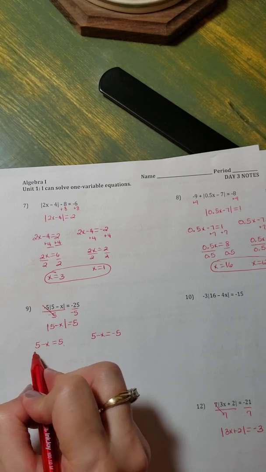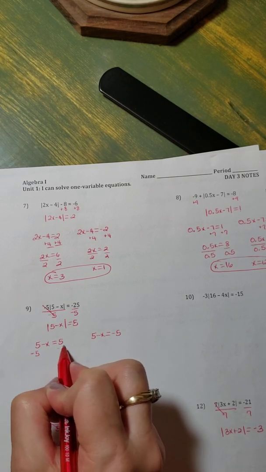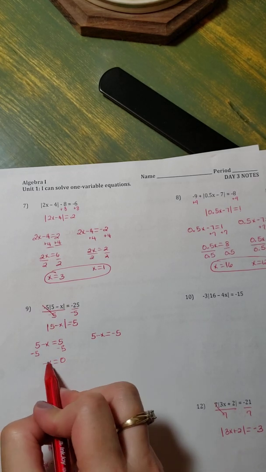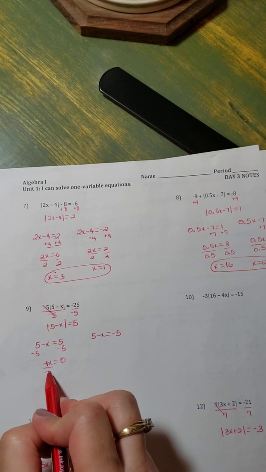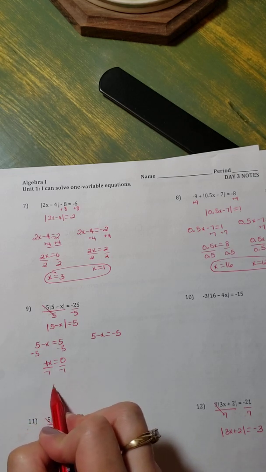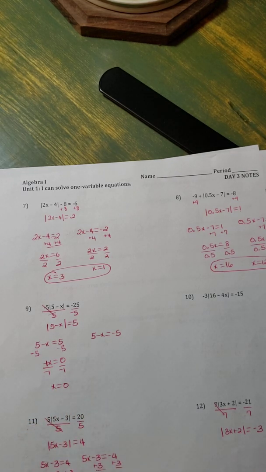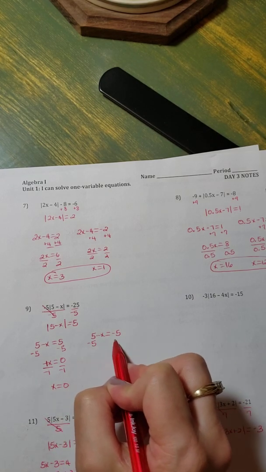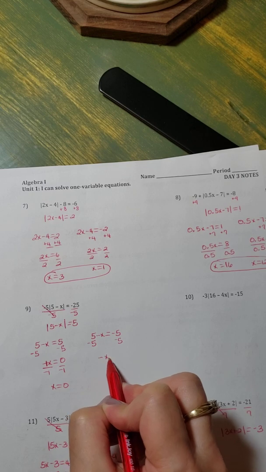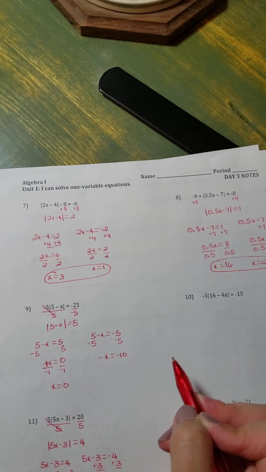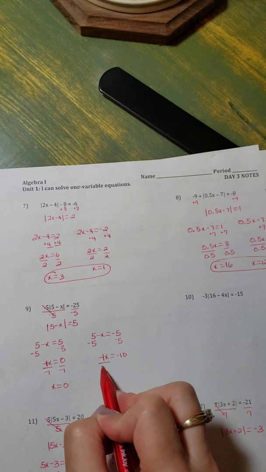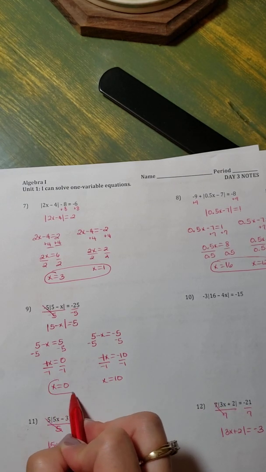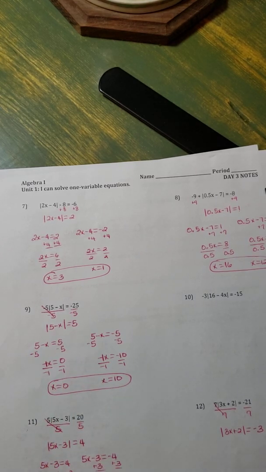Solve. This 5 is positive. I have to move it through subtraction. -x equals 0. There's a -1 in front of that x, so I have to divide by -1. X is 0. Mimic those steps. Subtract 5 from both sides. I have -x is -10. This is a -1x, so I divide by -1. X is 10. There's my two answers.